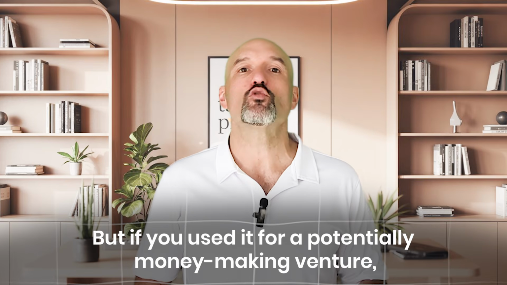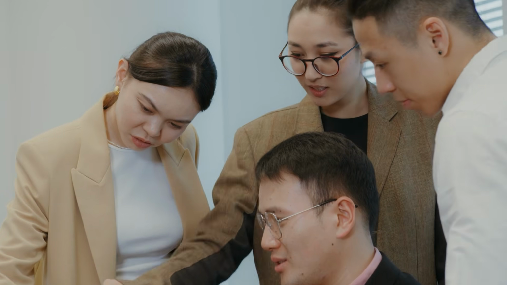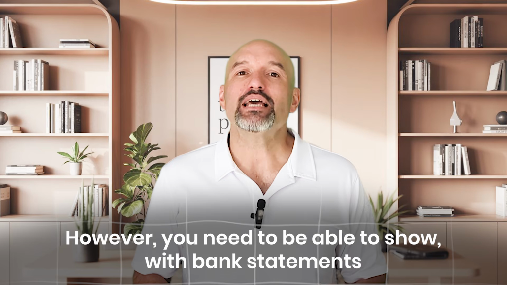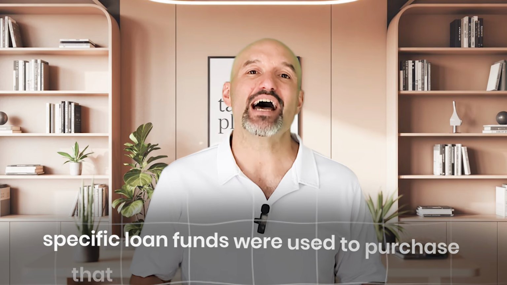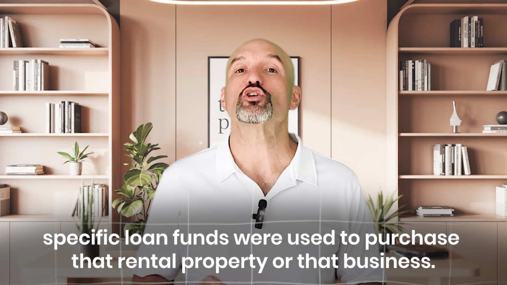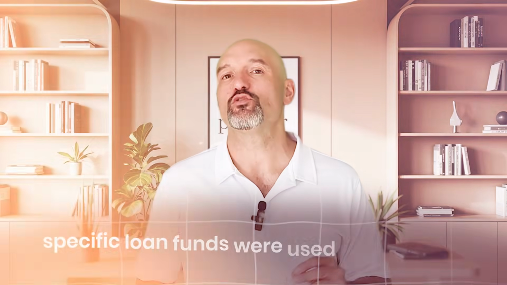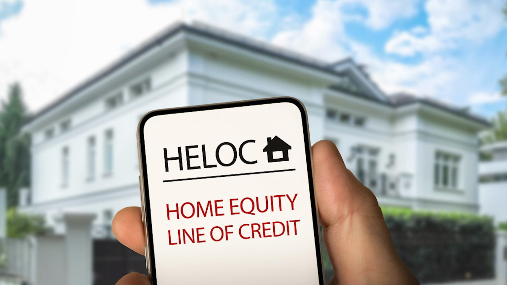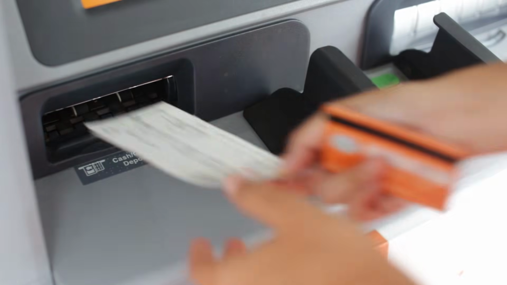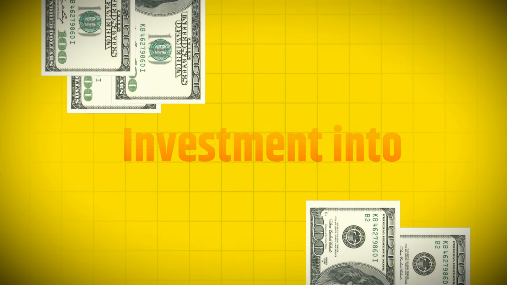But if you used it for a potentially money-making venture like a business or rental property, then you can deduct. However, you need to be able to show with bank statements and traceable money movements that the specific loan funds were used to purchase that rental property or that business. In a perfect world, if you plan to use the HELOC funds to purchase a rental, the funds would be deposited to an account with zero other transactional activity. And then the only other transaction would be the real estate purchase or investment into the business.